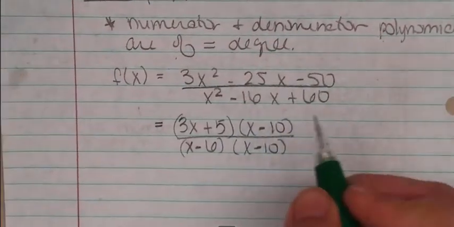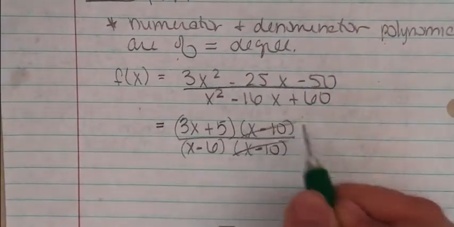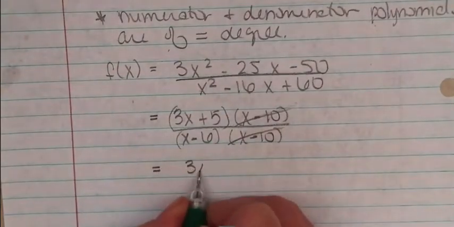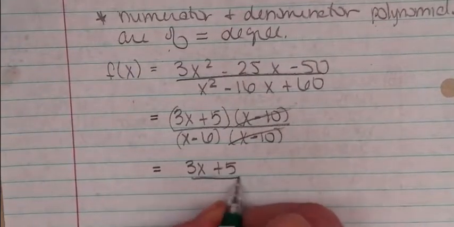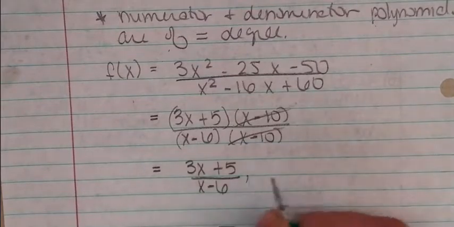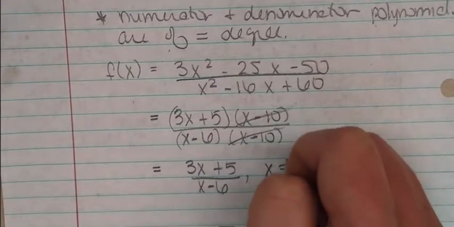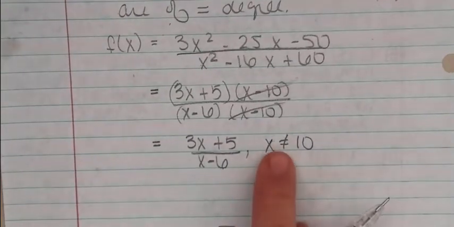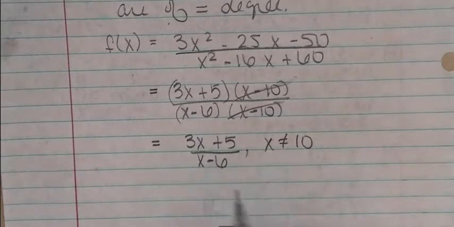Ooh, looky there. So I got some factors that reduce. Okay, and so when I reduce this, I end up with (3x plus 5) over (x minus 6), given the fact that x cannot equal 10. Okay, so that tells me that I have a removable discontinuity at x equals 10.